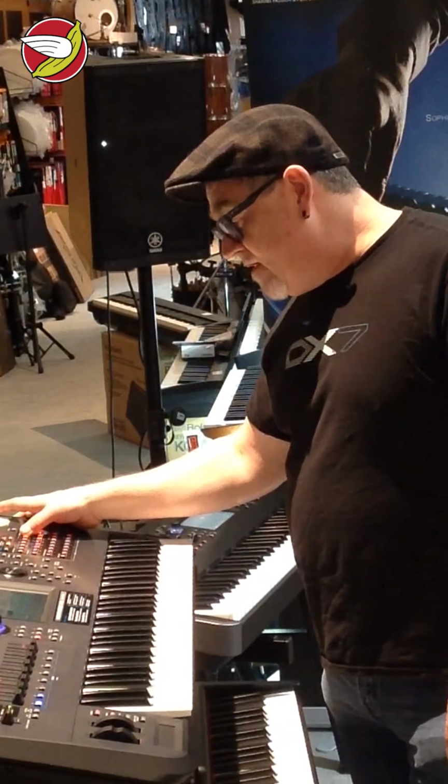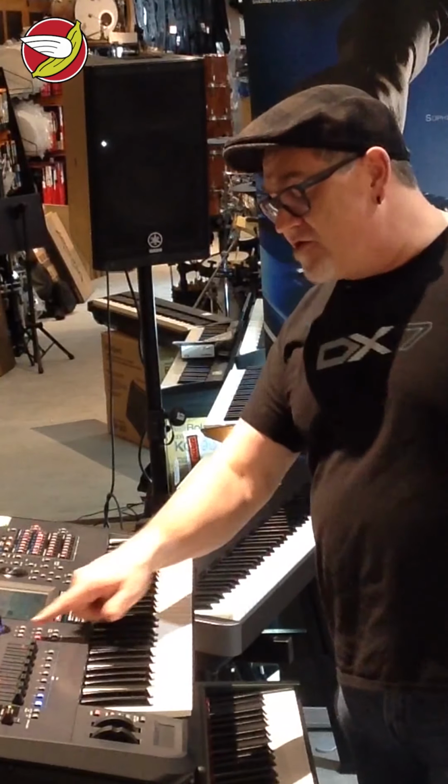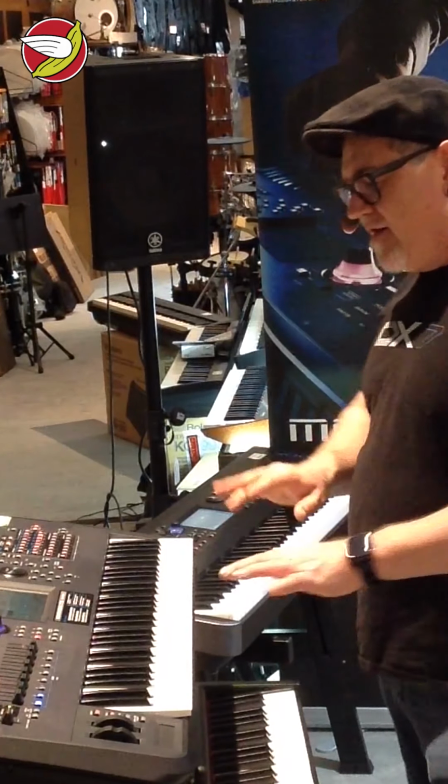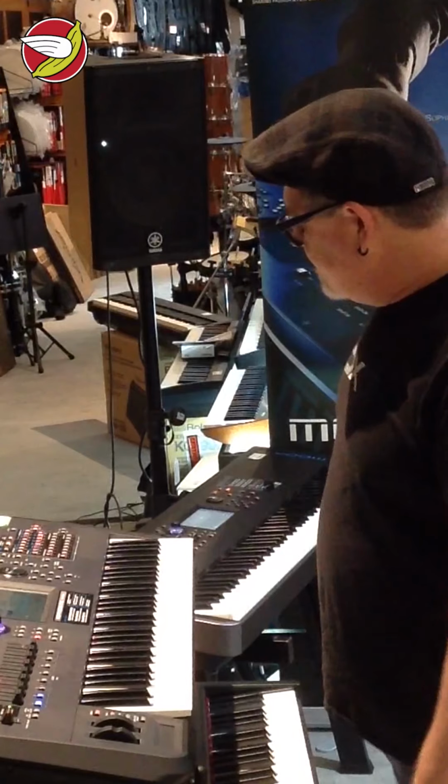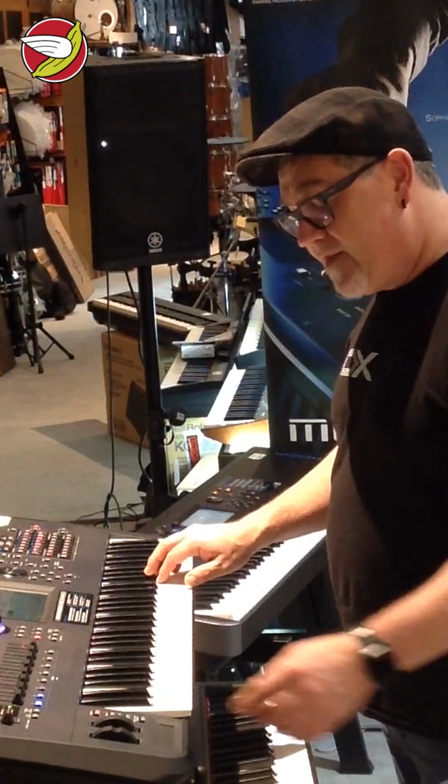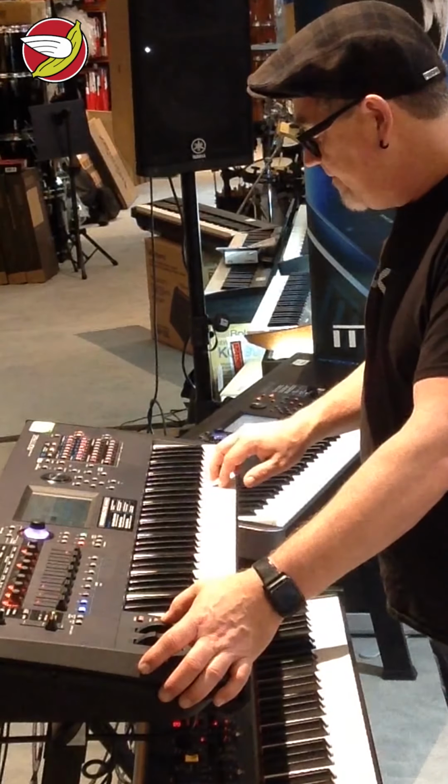Now I can switch to another track. Maybe go to the organ track here. Now I'm going to drop into record so I know what I'm going to do with this when I'm ready to go. So get this going. There it goes.